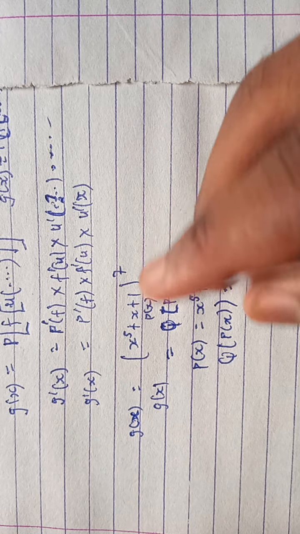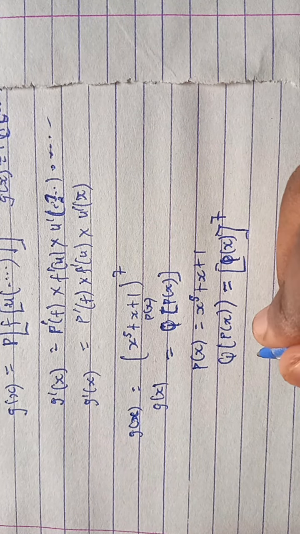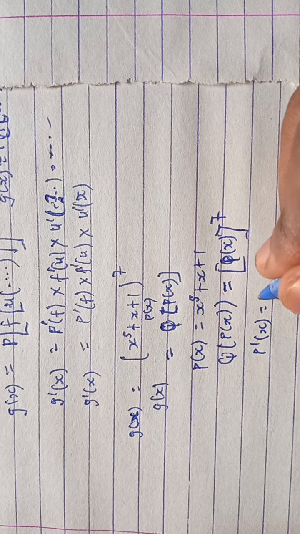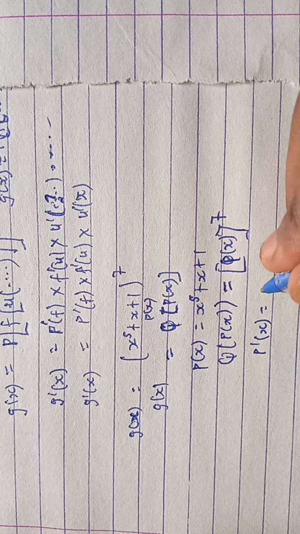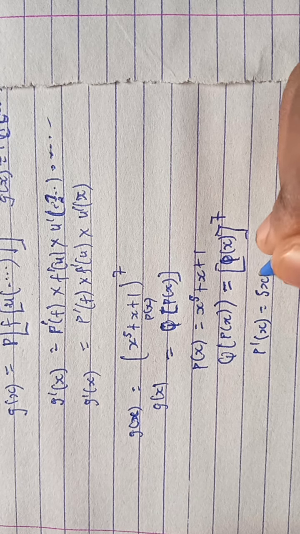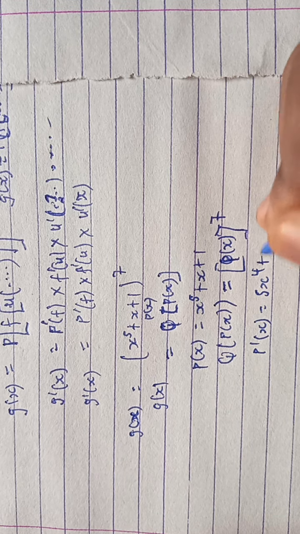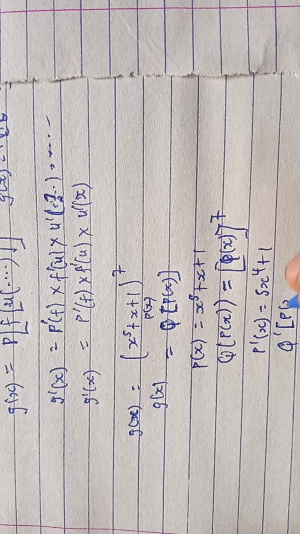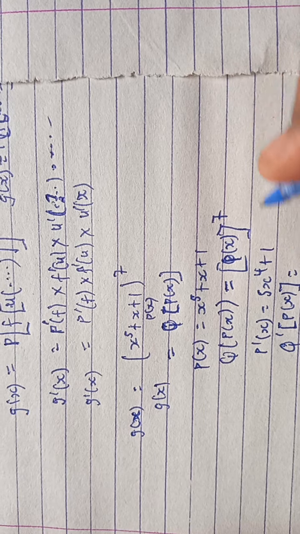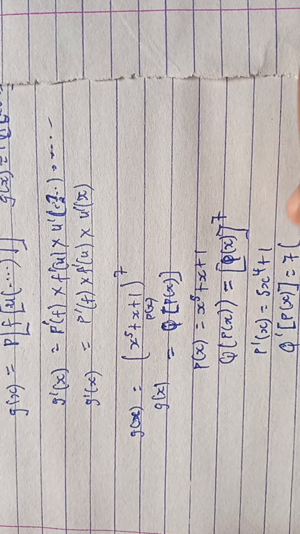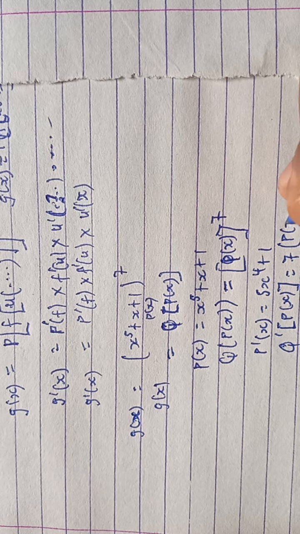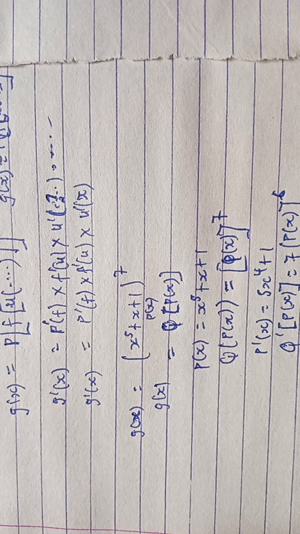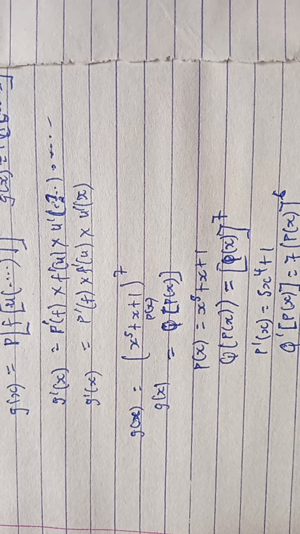So now we are finding their primes. So p prime of x is equal to 5x power 4 plus 1, and then q prime of p of x is equal to 7 multiplying by p of x power 6. So have you seen that, guys? This is how we go about it.